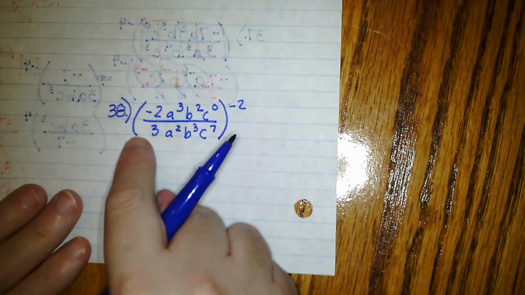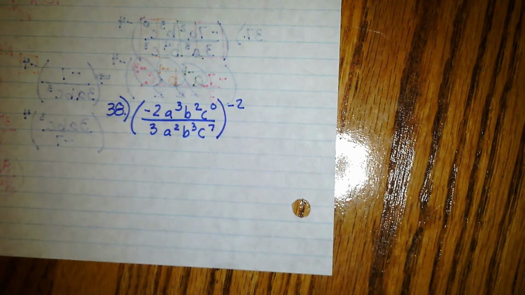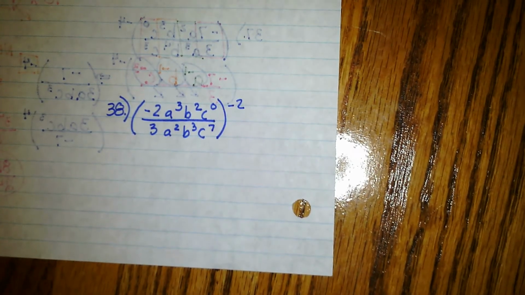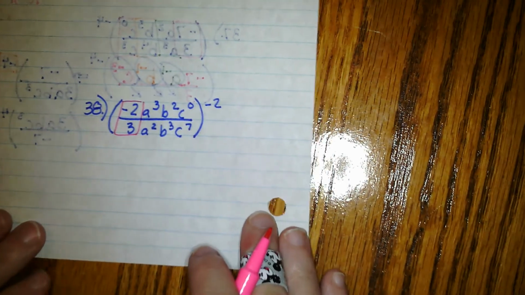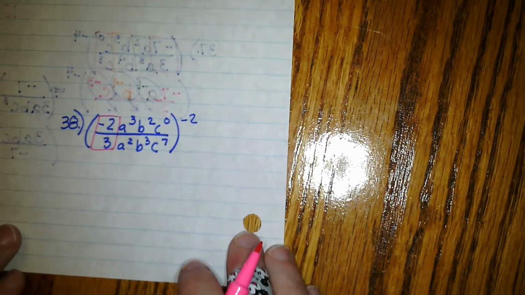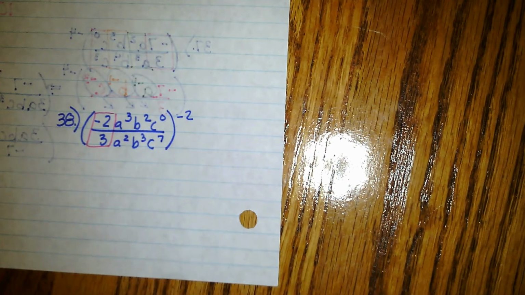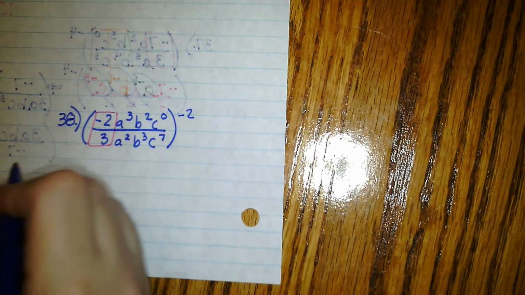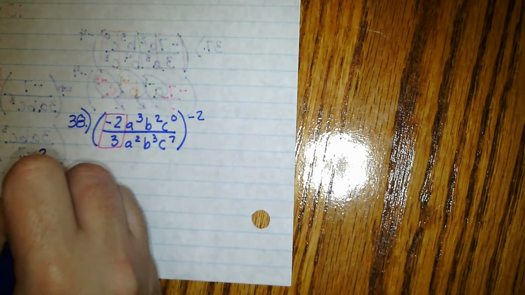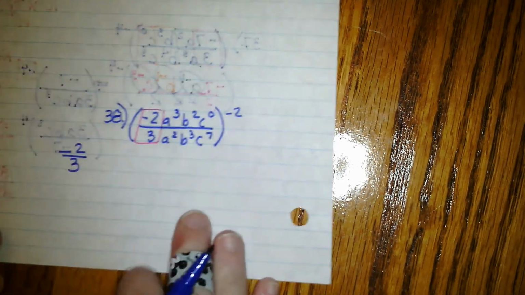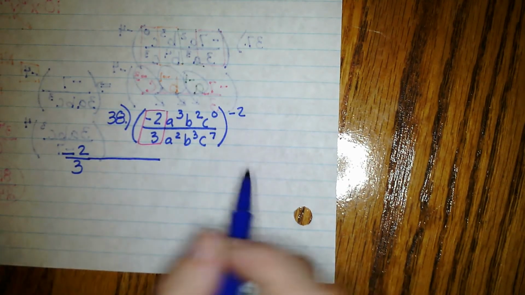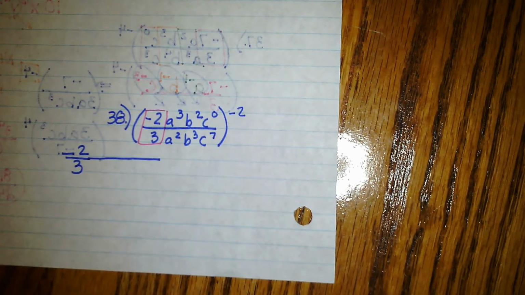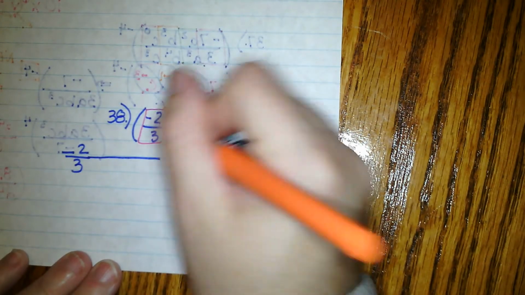So the first thing we're going to do is we're going to break this down piece by piece. -2/3 does not reduce. So that is going to stay -2/3. I'm going to write it over here, though. Okay? I get this big fraction. Then we're going to do our A's.